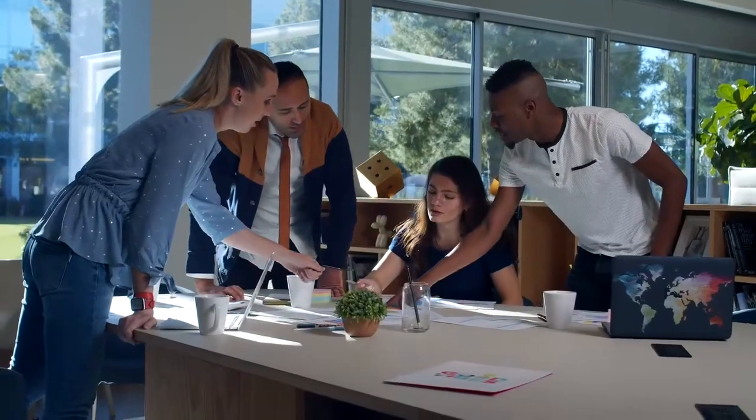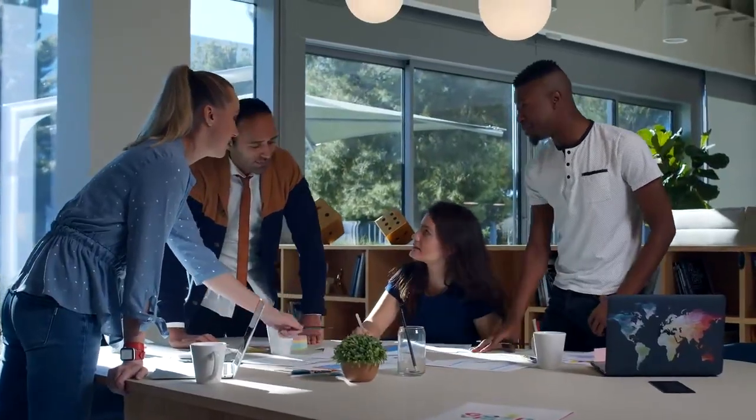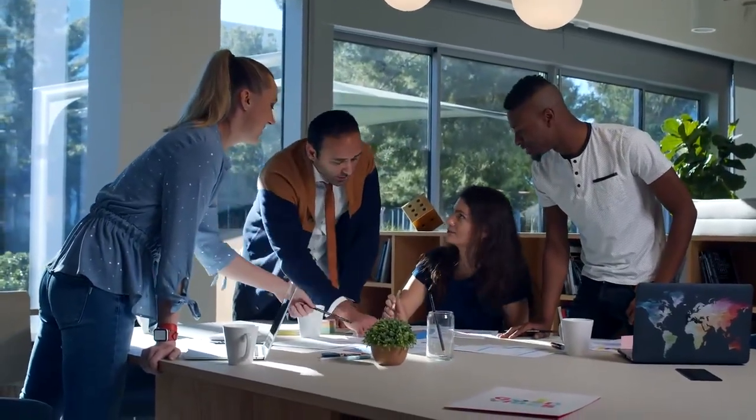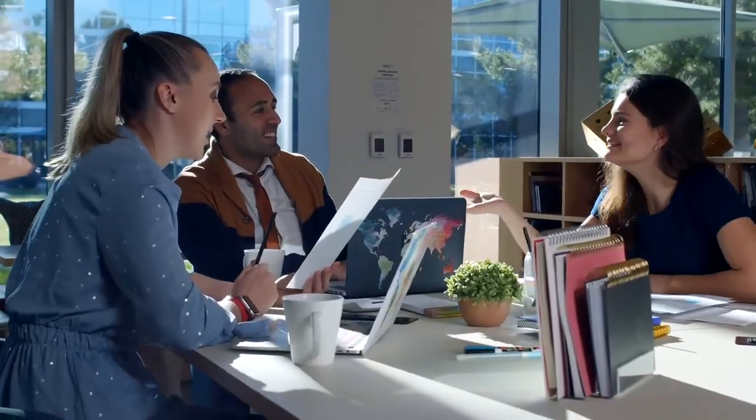The first mistake is comparing only price. The cheapest policy might lack essential coverage like uninsured motorist protection, roadside assistance, or comprehensive coverage. Always review the policy details, not just the premium.